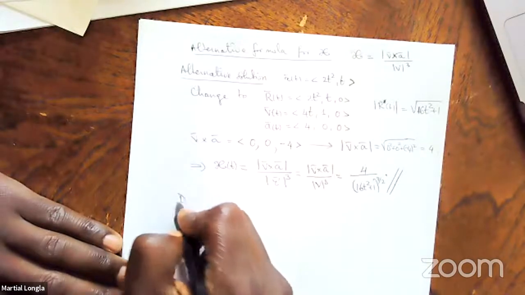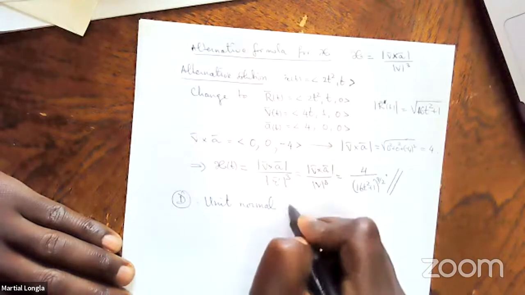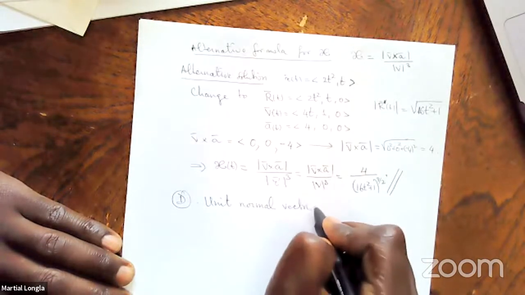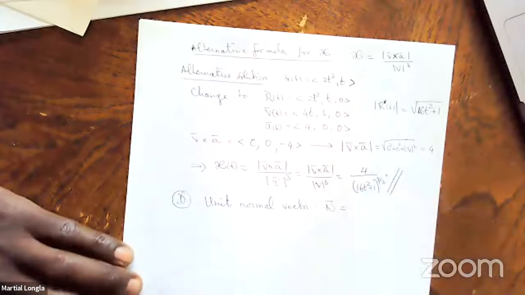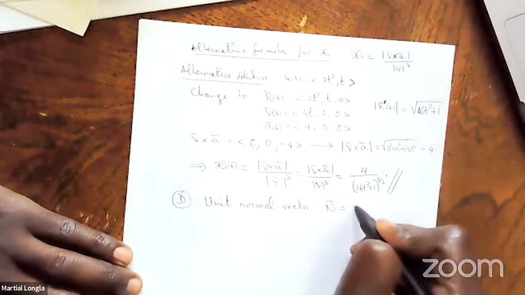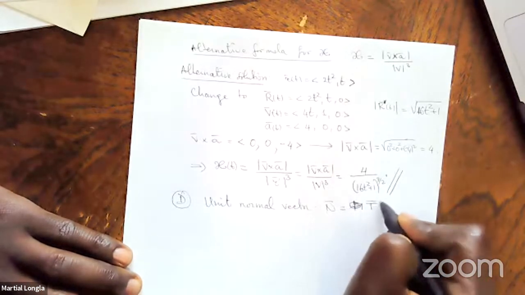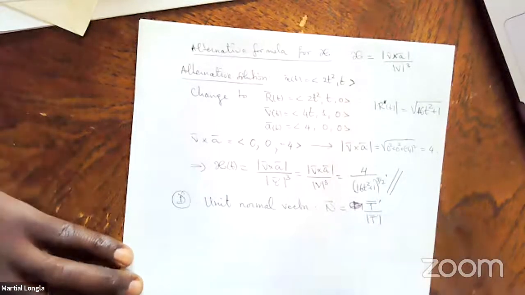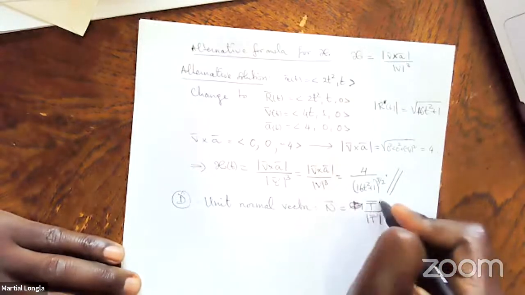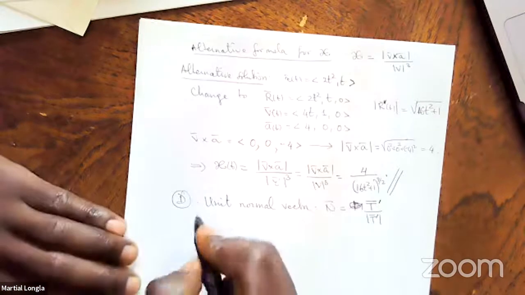now let's attack the unit normal vector. That's n equal, and the unit normal vector is defined as, sorry, not the magnitude, but t prime first divided by the magnitude of t prime. So first of all, you take the unit tangent vector, you take its derivative, and then you take the magnitude and you divide. There you go. And you got n.